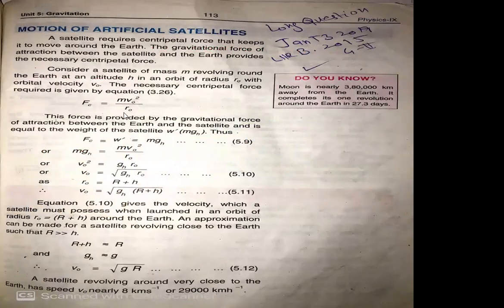So if you know the formula for the centripetal force, which we have already discussed in our earlier chapter, the centripetal force is the force which keeps the body moving in a circle. Since the satellite is moving around a circle, the necessary centripetal force is provided by the Earth. So Fc is equal to m v naught squared divided by r naught.